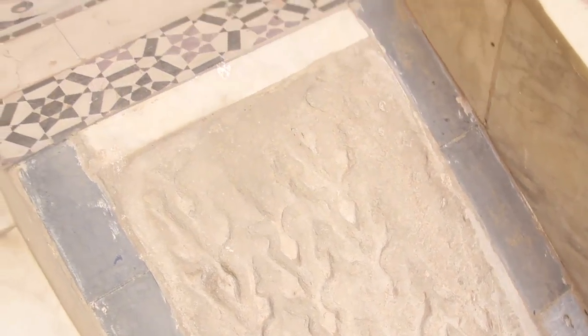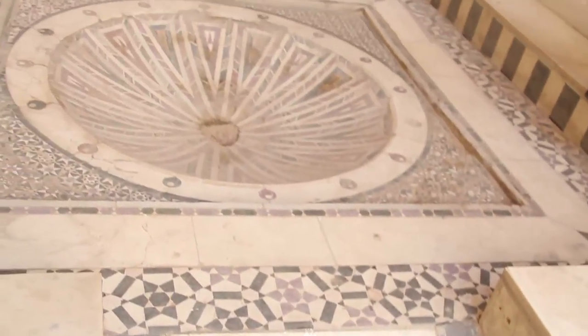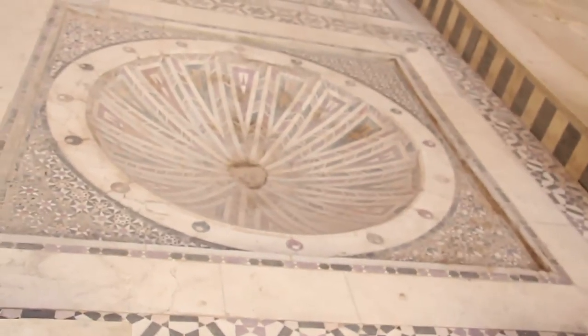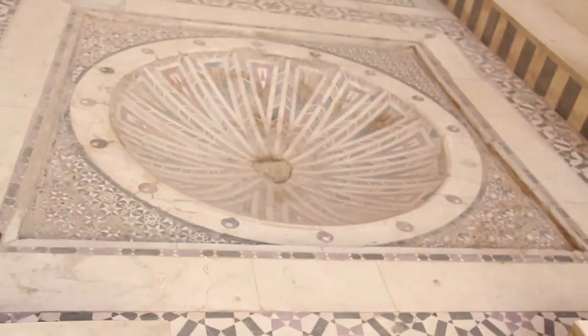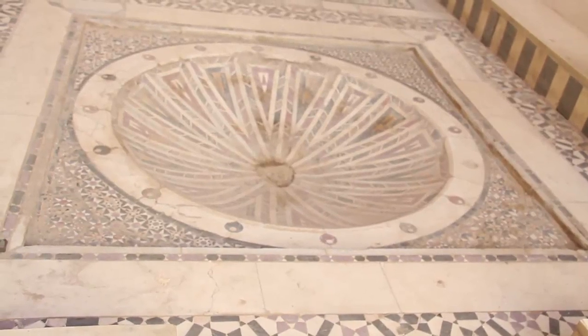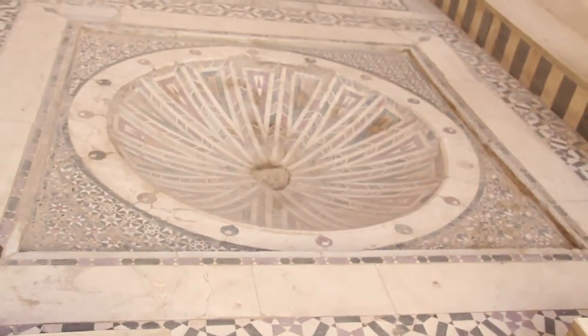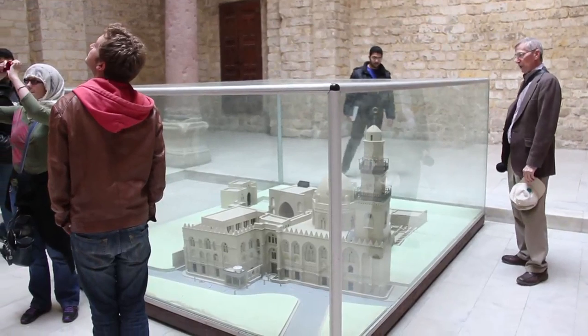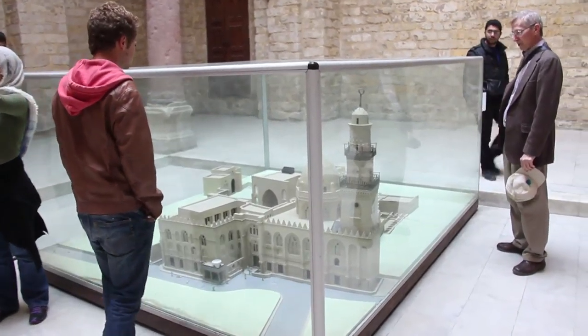We'll see some other comparable work in the mihrab of the mausoleum in particular. But otherwise, this is as good as we'll see in any Mamluk building. Here's a good way to get an idea of the components of the original.